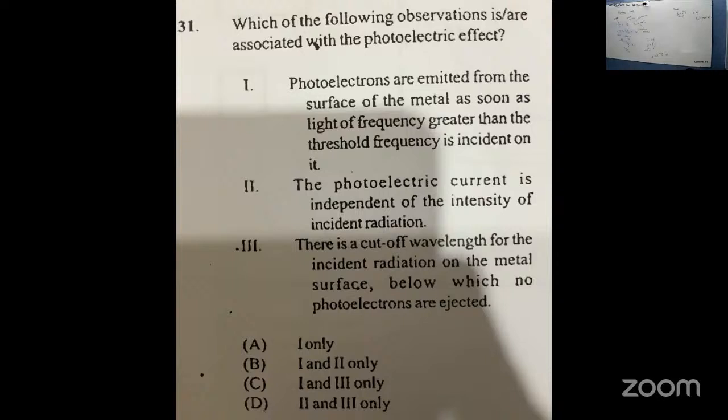Because the light has to be greater than the threshold. Remember, threshold frequency is the lowest frequency. So is one correct? Yeah, photoelectrons are emitted from the surface as soon as light greater than the threshold frequency is incident.